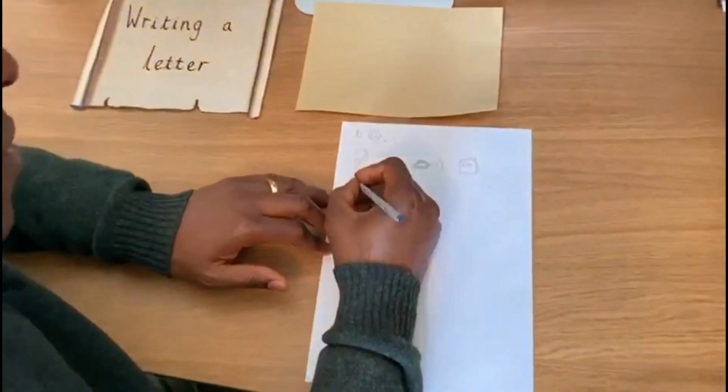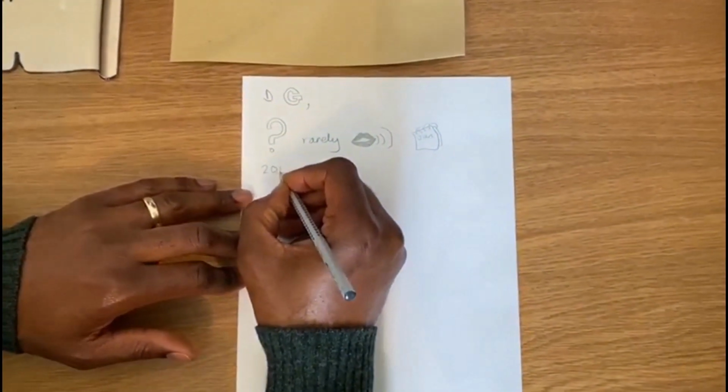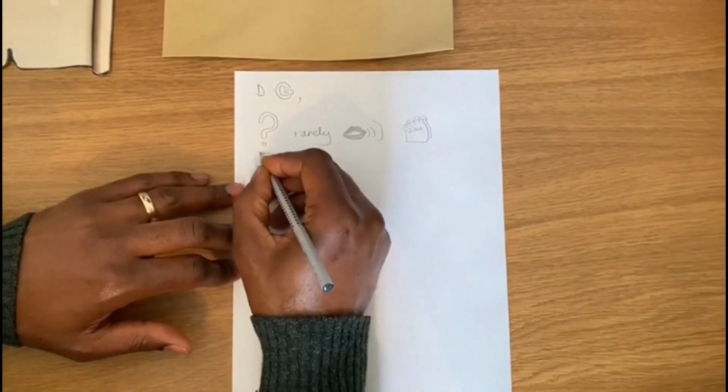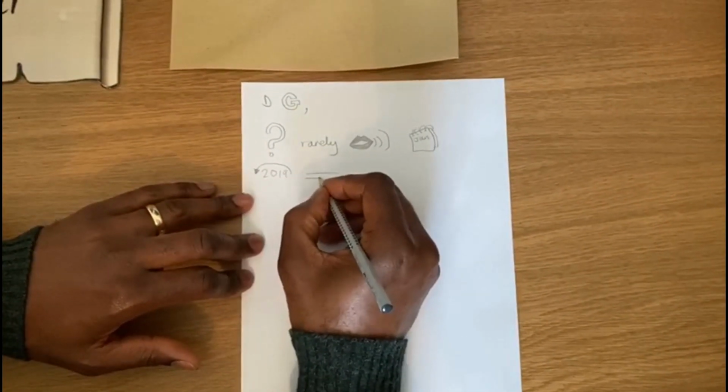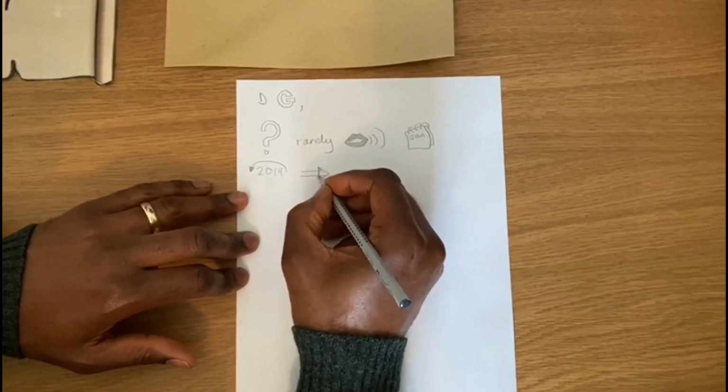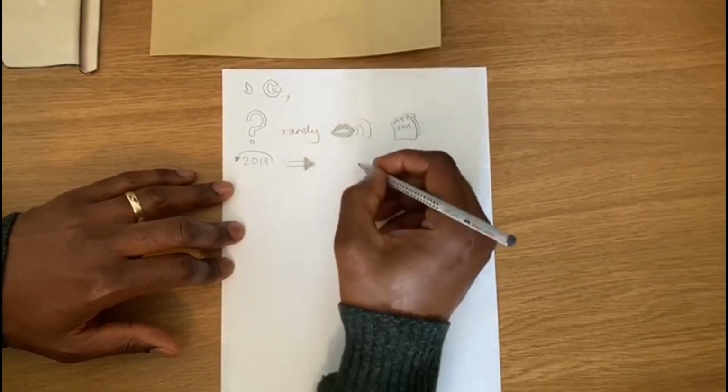Now, what were one of the things I wanted to tell my grandma? I recently moved house. It's fantastic because the garden is so big. It's really wide. That's right. Last year I moved to a new house. So let's have a go at writing that. So firstly, I'm going to do a year. And I'm going to do an arrow to show that it's last year. And I moved, so I'm going to do another arrow there. I like arrows. Moved to a new house.